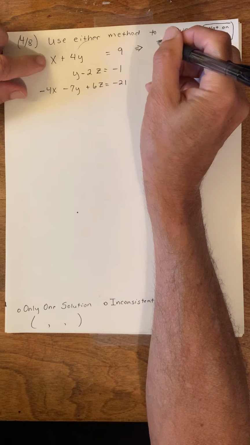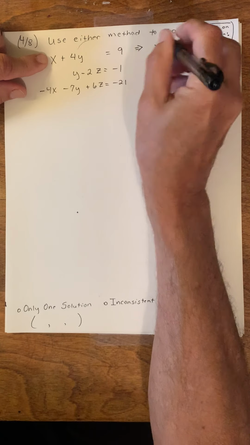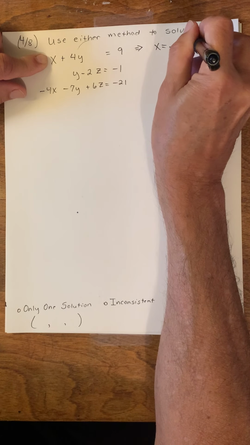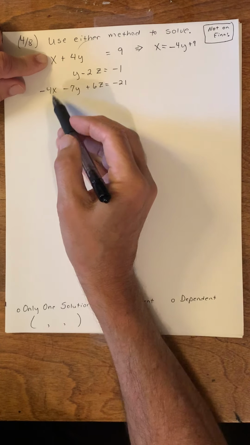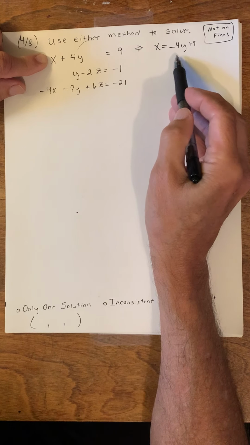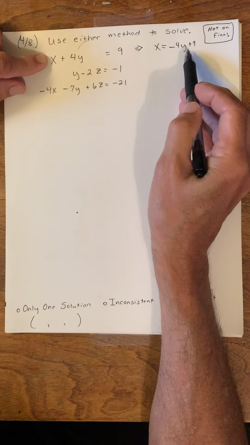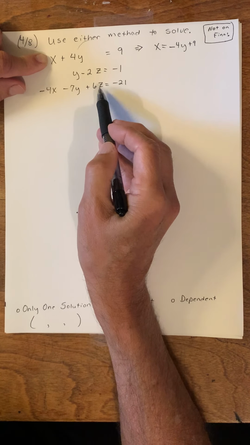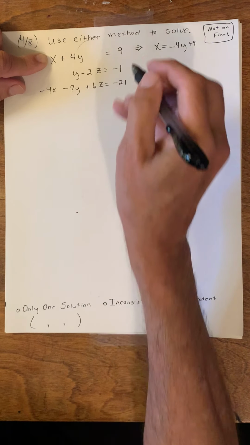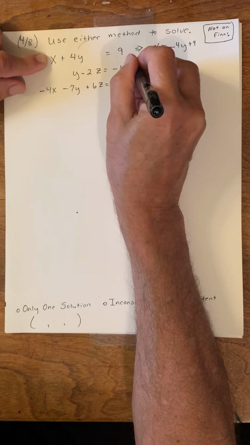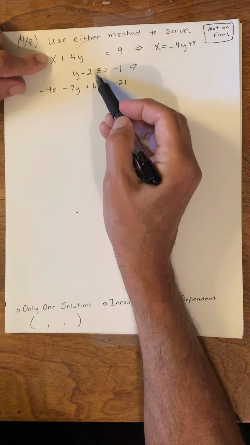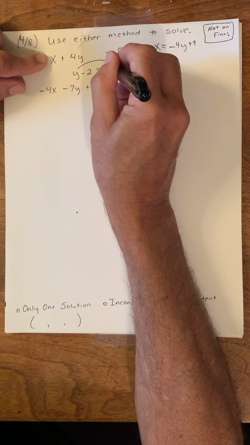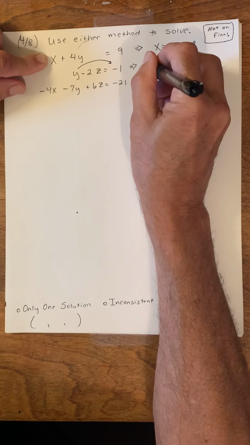I'm going to solve this guy for x. I'm going to move this to the other side. Negative 4y plus 9. So in the place of this x, I'm going to put this statement, which just has y's. And if I can just make this y's, then I will be well on my way to solving this equation. So if I can solve this guy for z equals something in terms of y. Let's see how that's going to work. I'm going to move the y to the other side and change its sign.